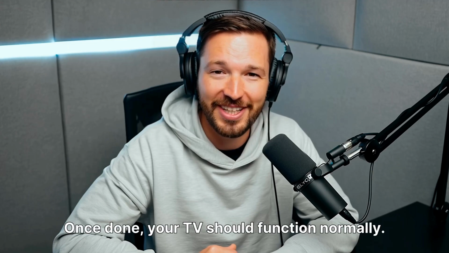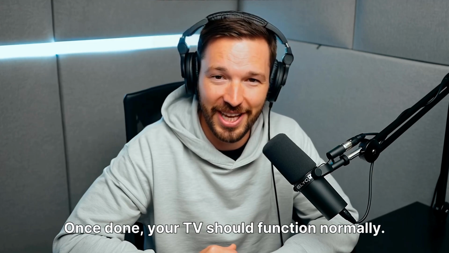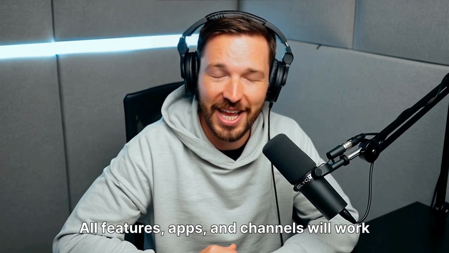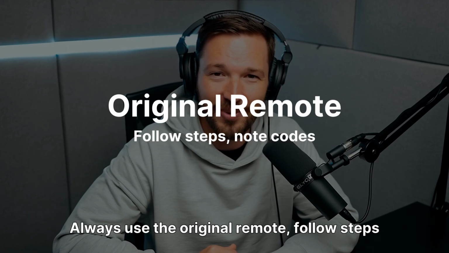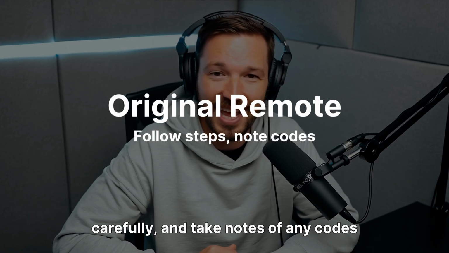Final note: once done, your TV should function normally. All features, apps, and channels will work without demo mode restrictions. Always use the original remote. Follow steps carefully and take notes of any codes used.